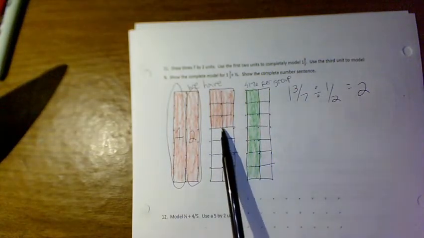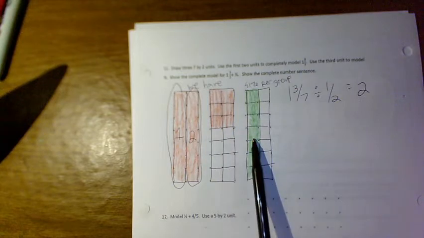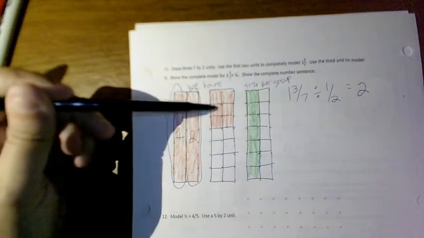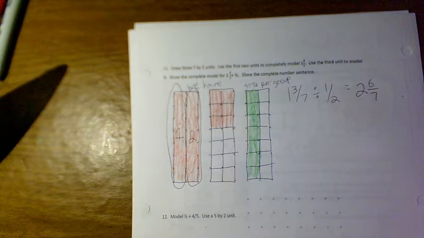Okay, so do we have enough to make another full group of 1/2? No. So what do we have? We have 6 pieces, and it takes how many of those pieces to make another full group of a half? 1, 2, 3, 4, 5, 6, 7. So our answer for this one should be 2 6/7.